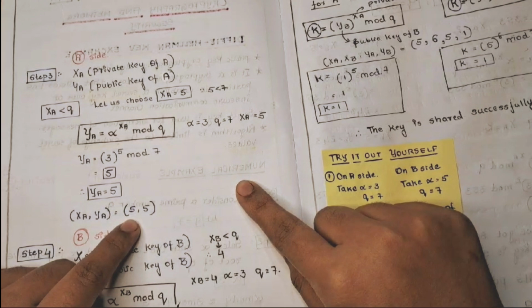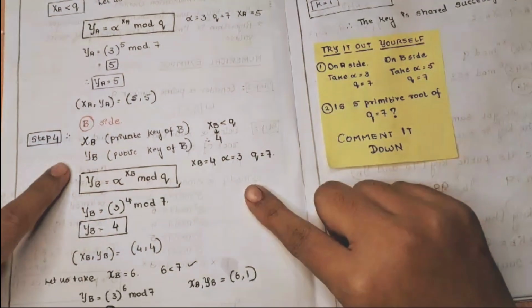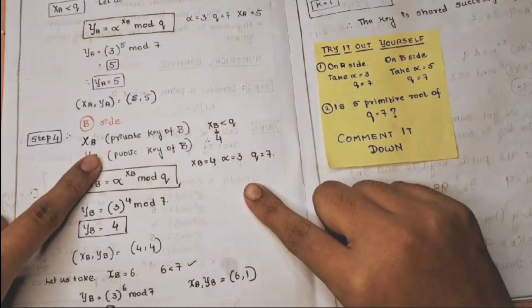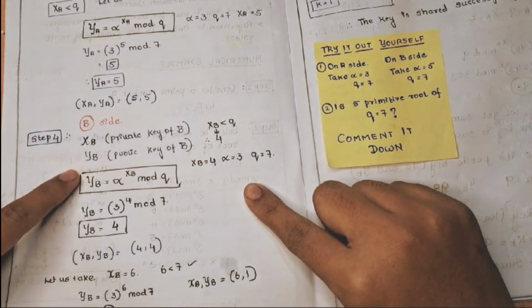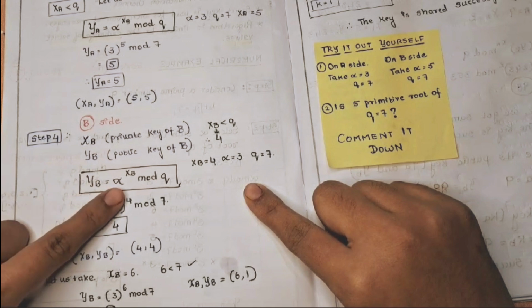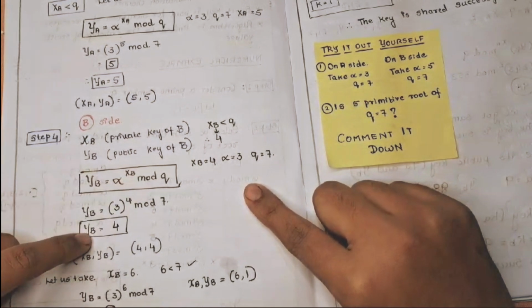Do you think it will be secure if we get both the public key and the private key as 5? No. So let us continue with B. On the B side, XB is the private key of B and YB is the public key of B. In a similar way, we calculate YB using the private key of B, and we have got YB.